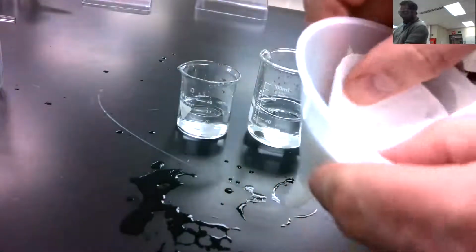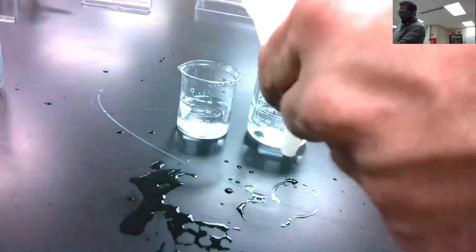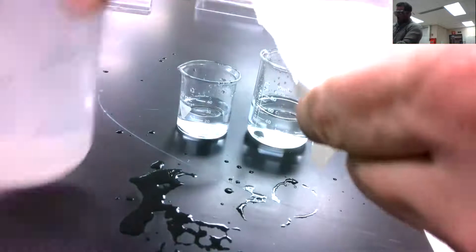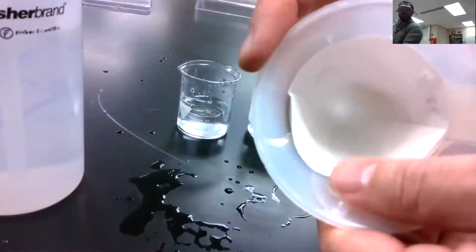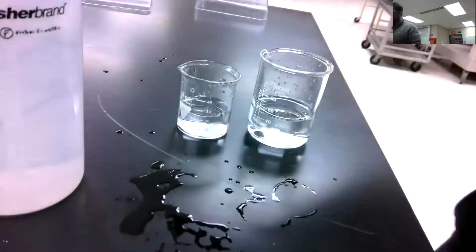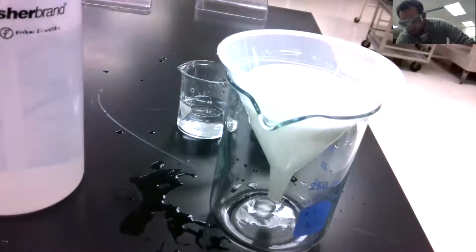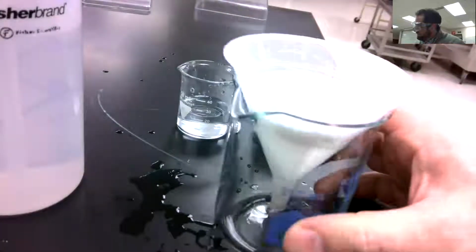If you ever have problems, you can see it kind of bounced out there, it's not staying in shape, add a little bit of water. The amount of water that we use is not terribly important today. So add a little bit of water. That helps it hold its shape. We're going to place the funnel into the 250, the largest beaker that we have. And we're ready to go there.